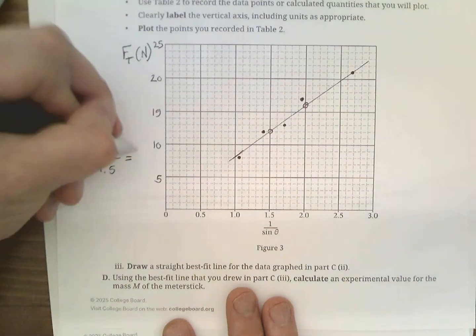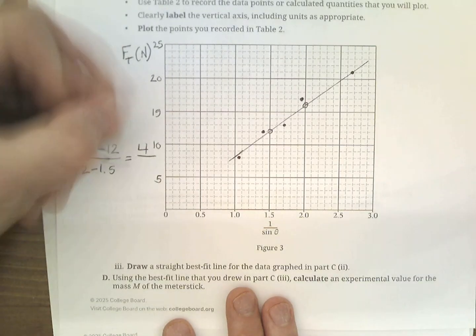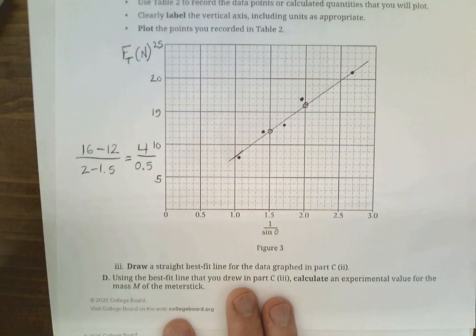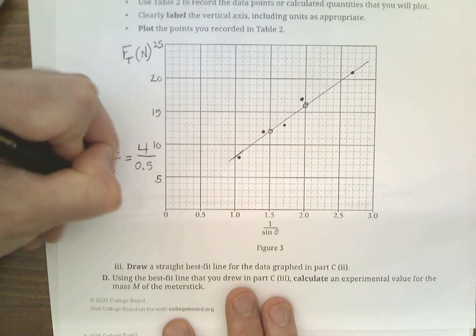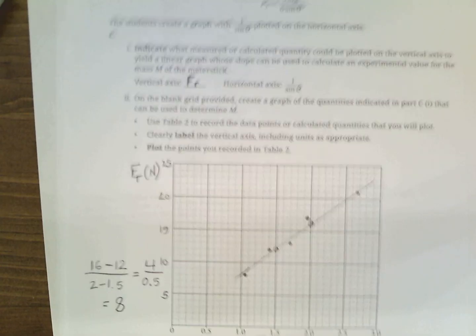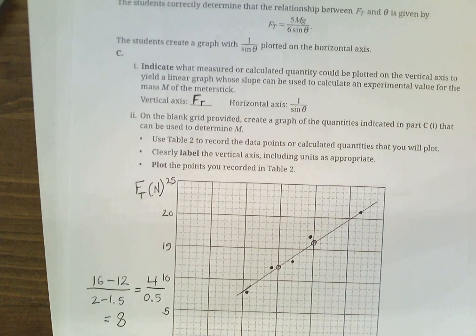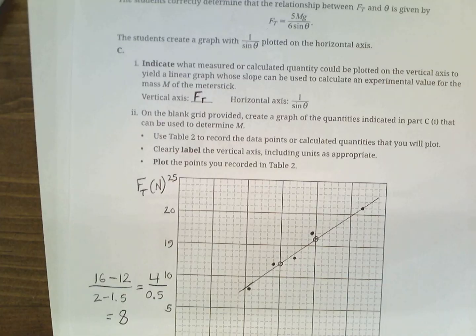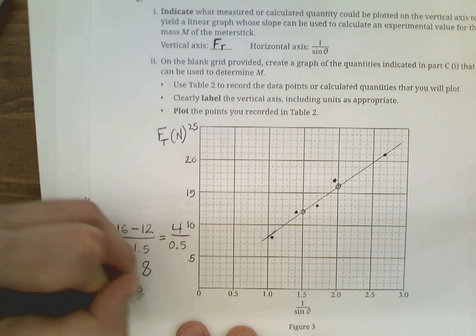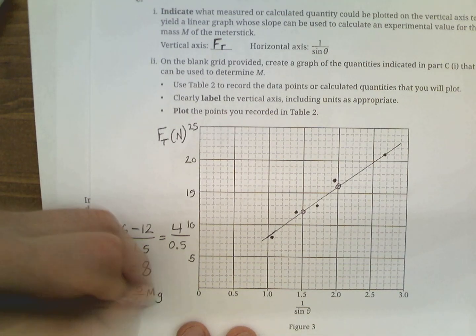So 16 minus 12 is 4. 2 minus 1.5 is 0.5. So I have 4 divided by a half, which gives me a slope of 8. We're going to go back to the equation that they use to model this thing. If we're plotting F_T versus 1 over sine theta, our slope, 8, is going to be equal to 5/6 mg.